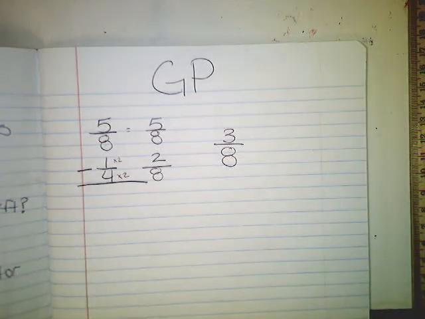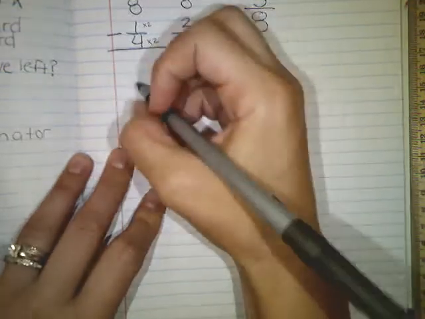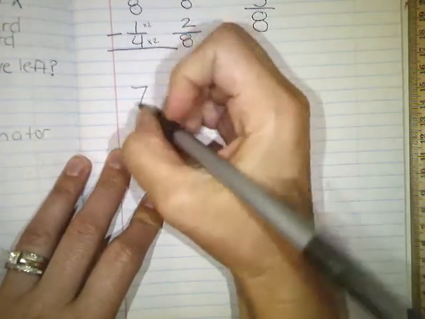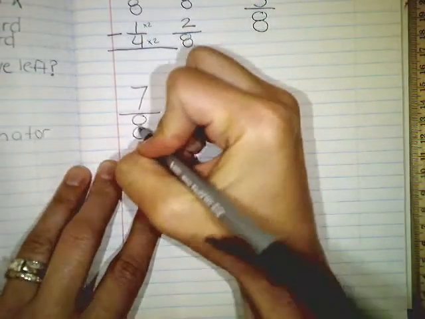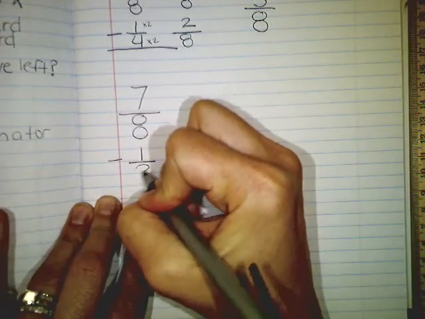Let's go ahead and try this next one. 7/8 minus 1/3. We can go ahead and pause it and let you guys try it yourselves.